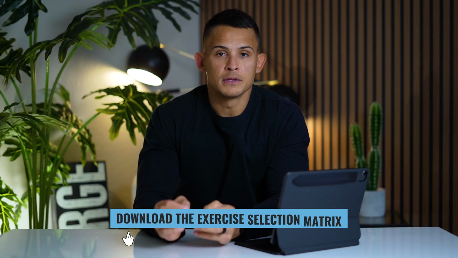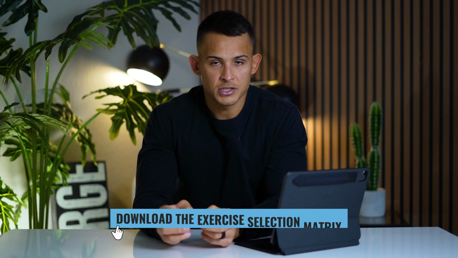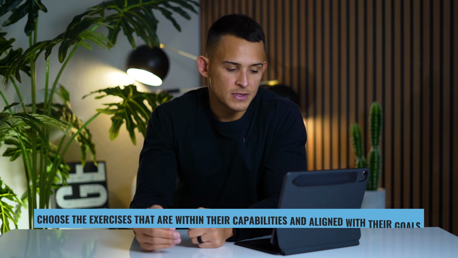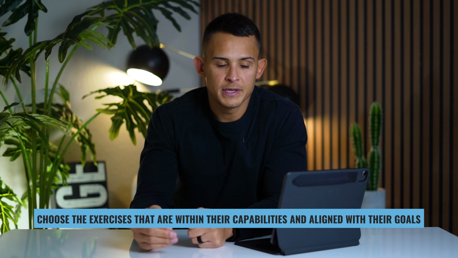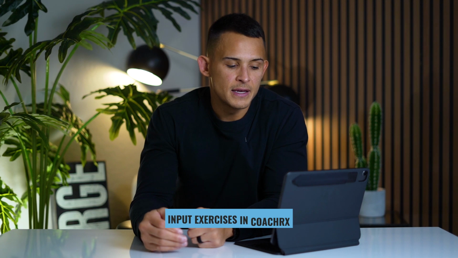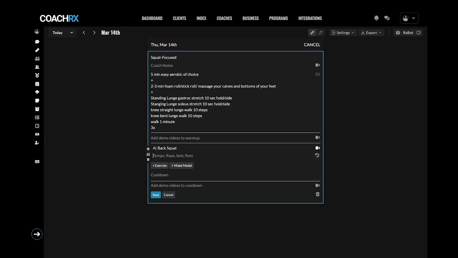Now with this continuum in mind, let's look at the exercise selection matrix. There are 3 simple steps involved in this matrix. Step number 1 is identify where your client sits on the contraction continuum. Step number 2, choose the exercises that are within their capabilities and that are aligned with their goals. And then finally, step number 3, input exercises into your program design platform.